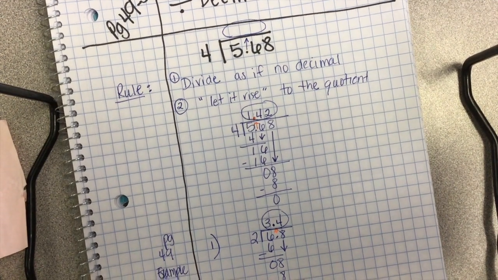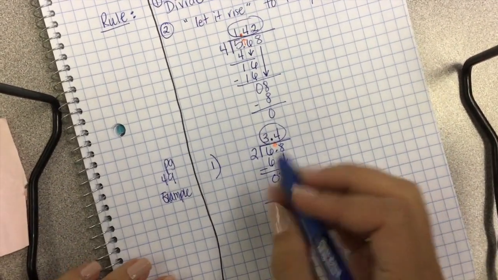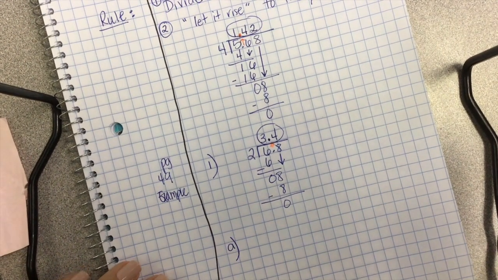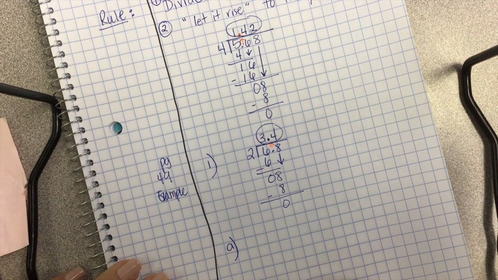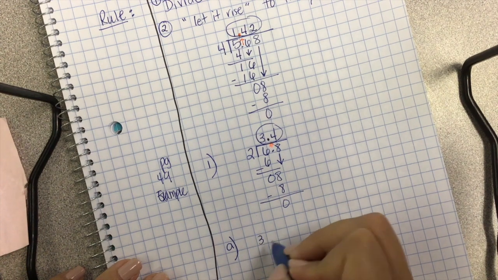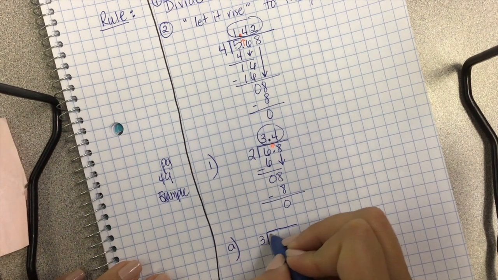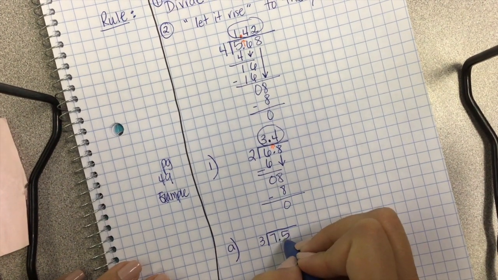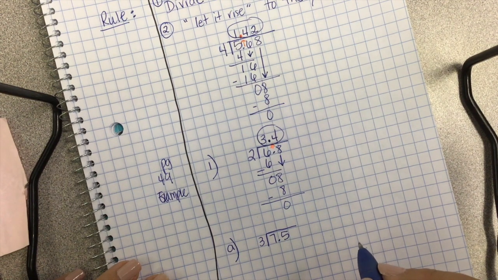Okay, let's try this on letter A. Letter A is 7 5/10 divided by 3. 7.5 divided by 3. Perfect.